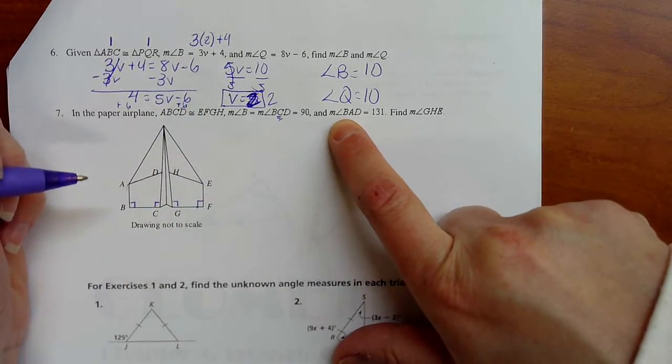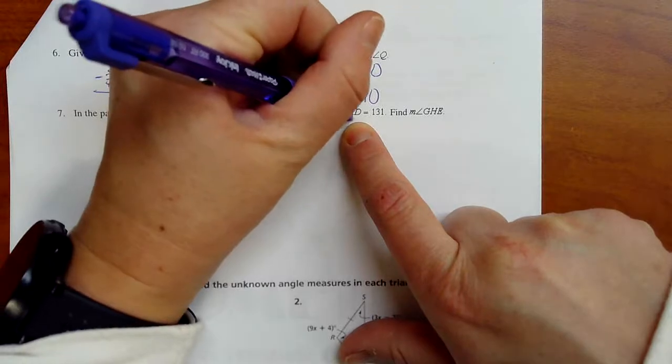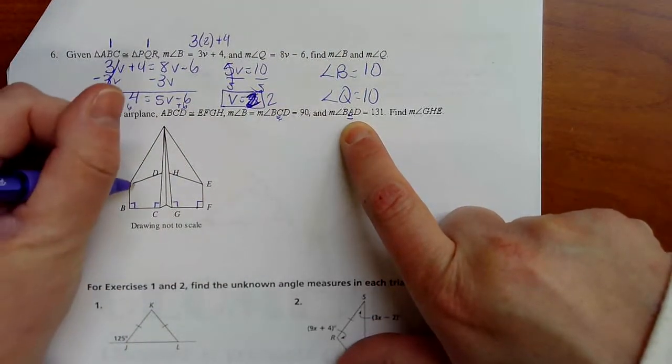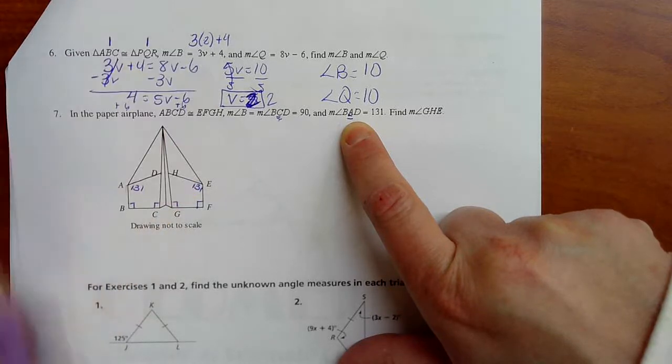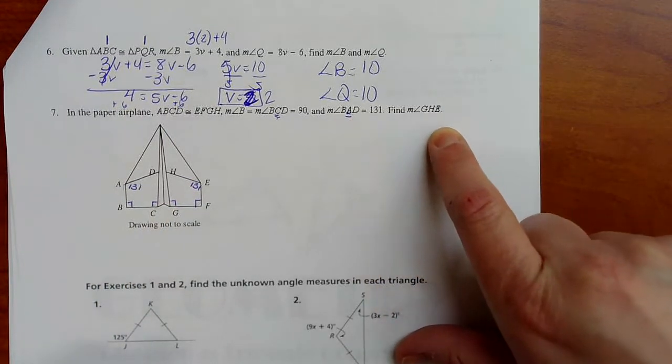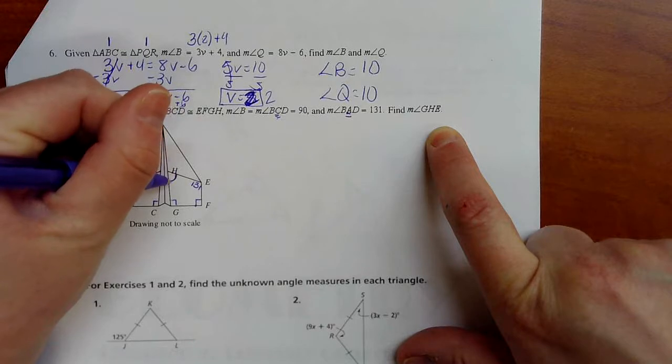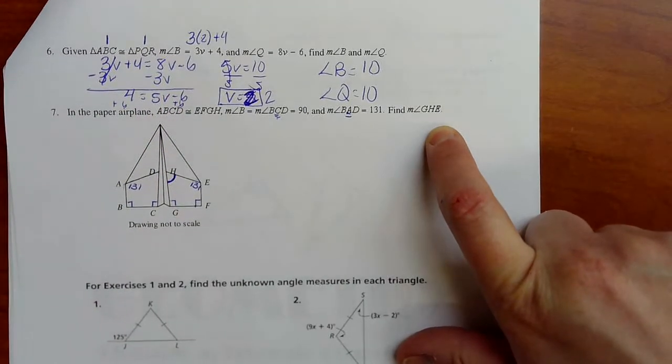Then it says here that the measure of angle BAD, so angle A, is 131. Angle A corresponds to angle E. Find the measure of angle GHE. So angle H is ultimately what we need to find out.